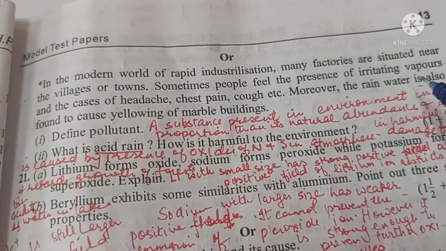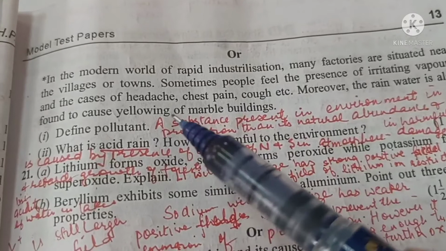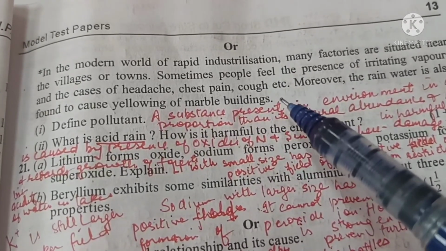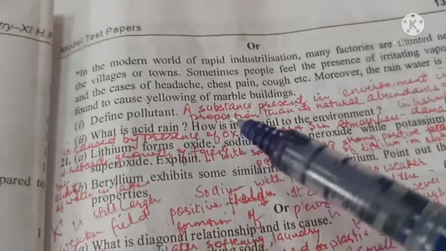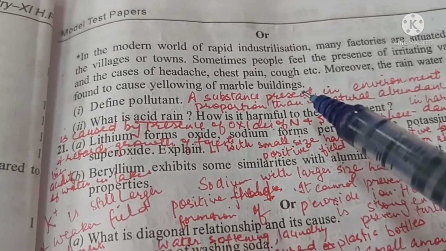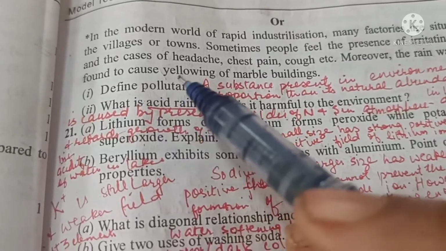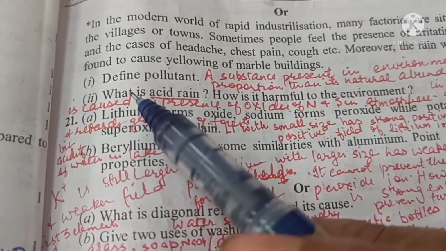In the modern world of rapid industrialization, many factories are situated in villages or towns. Sometimes people feel the presence of irritating vapors and suffer headache, chest pain, cough, etc. Moreover, the rainwater is found to cause yellowing of marble buildings. In context to this, answer the question: define pollutant.